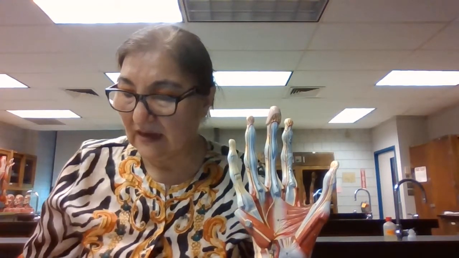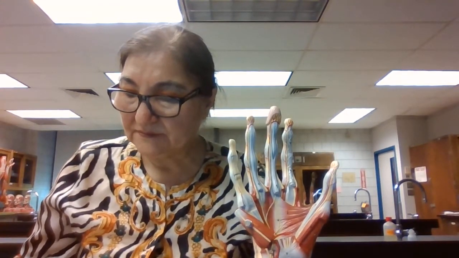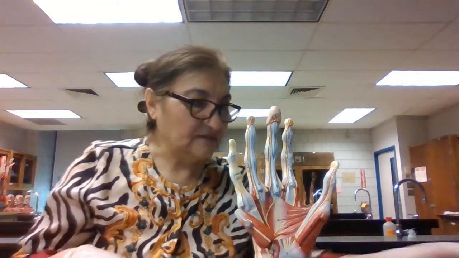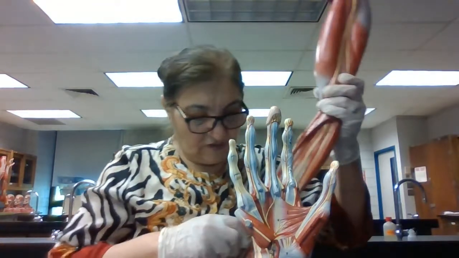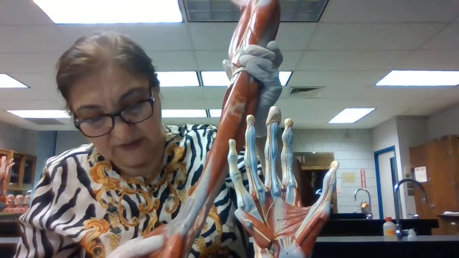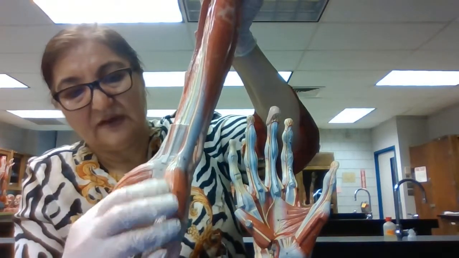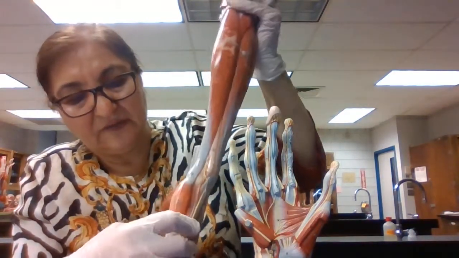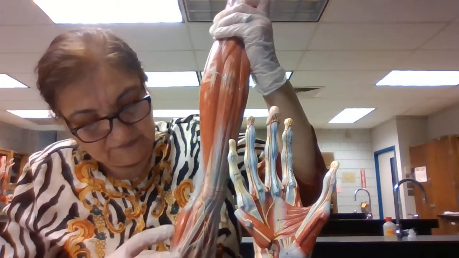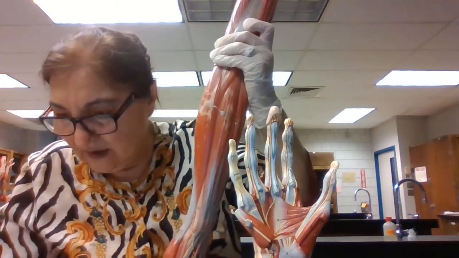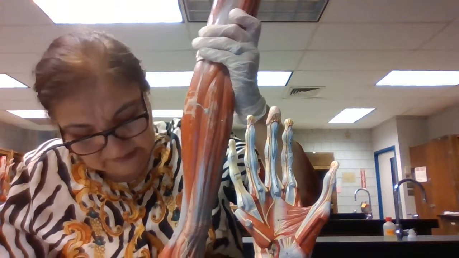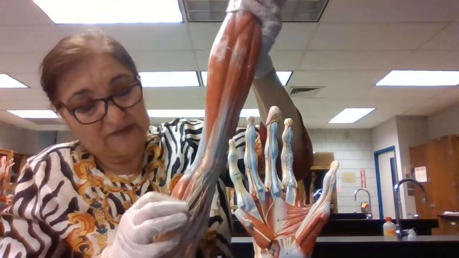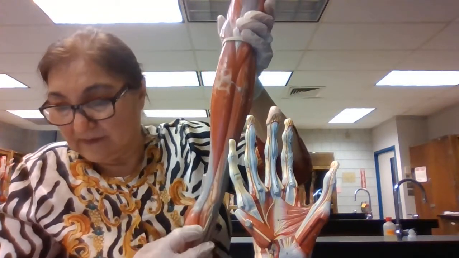Okay. Let's talk about the hand muscle also. I can show you this one, abductor digiti minimi. There are three of them. Abductor digiti minimi on the arm. This should be number 34. This is abductor digiti minimi.